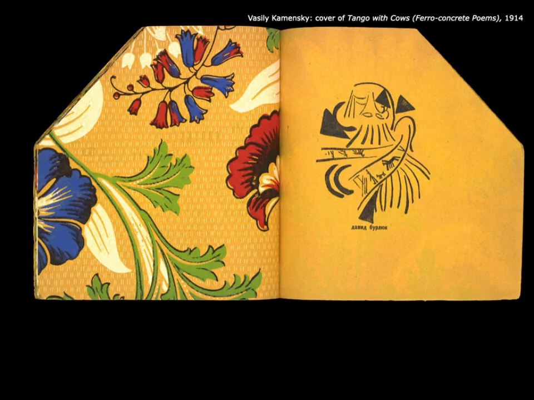Okay, the title, Tango with Cows, okay? So you've got to picture farm animals dancing the tango. What this was all about was a clash between what was then primarily a rural culture in Russia and the fact that urban life was growing. In other words, the Industrial Revolution in Russia, okay? And we don't have to go into this, but there were different subsets of this kind of Cubo-futurist poetry, such as ferroconcrete, where words would appear in compartments separated by lines, or reinforcing rods, as they would call them. And so that sets the stage for Suprematism.